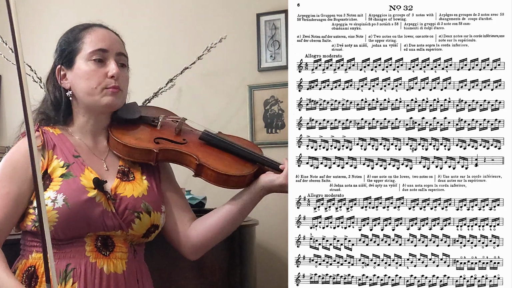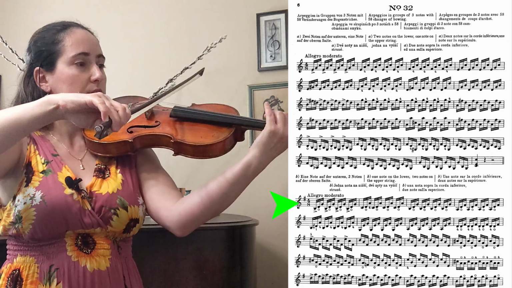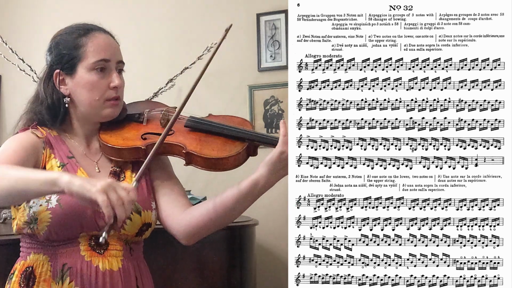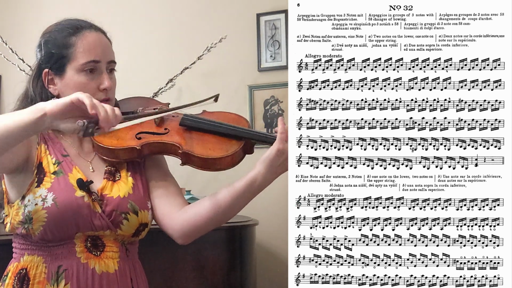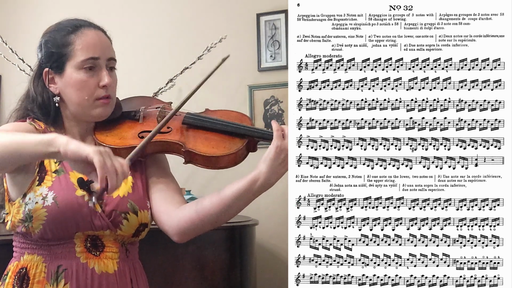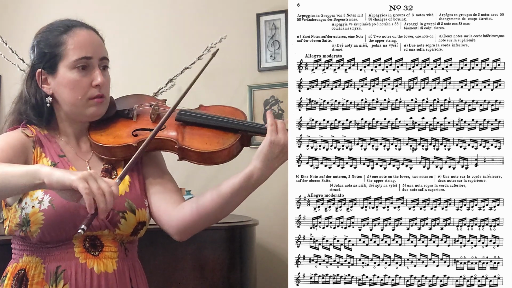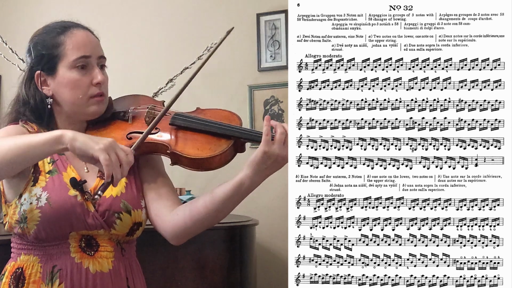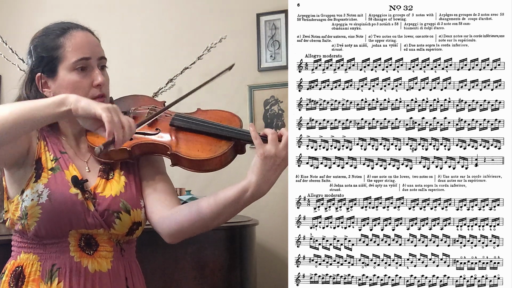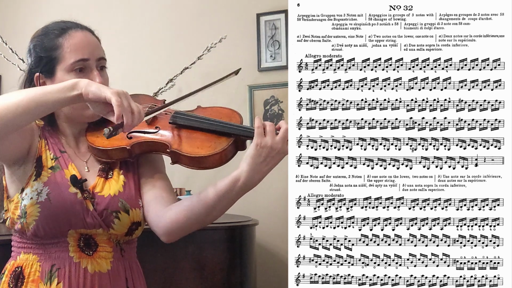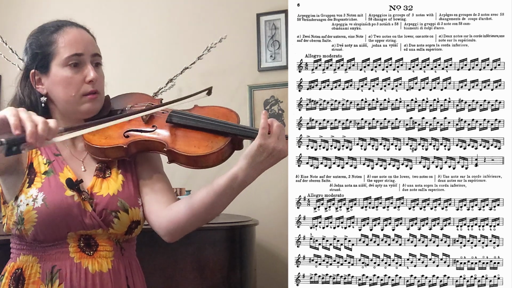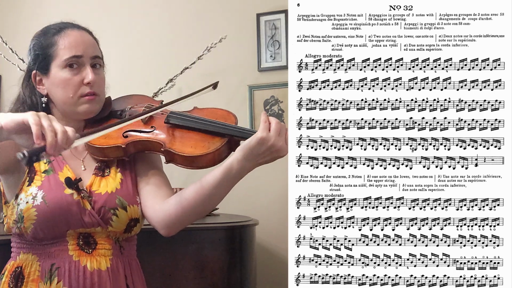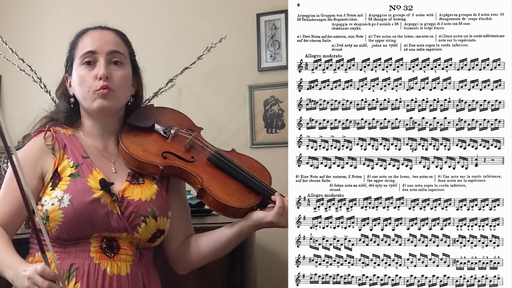And then if we skip to letter B, we have the opposite. We have 2 notes on the upper string. Or you could practice it with a bowing variation, depending on what you need to do.